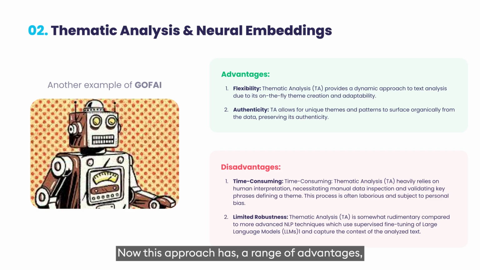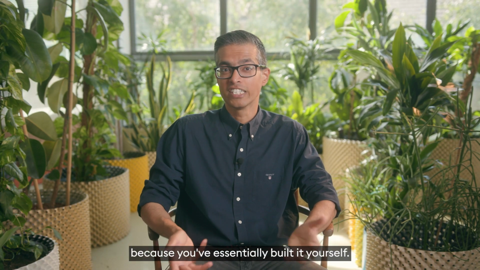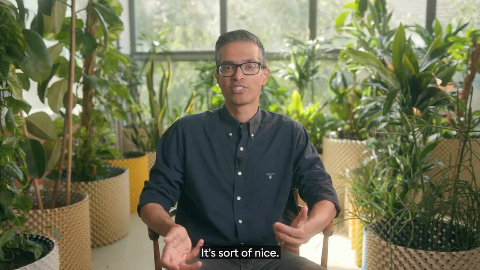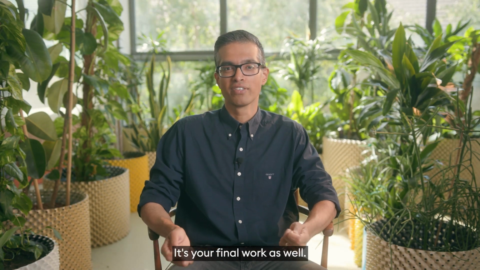Now, this approach has a range of advantages, mainly flexibility, because essentially you can define these themes ad hoc in the data. And it's also fairly authentic because, once again, you've defined what these are, so it's easy to then see matches in the data. Some of us at Chattermill will call this the IKEA effect, because you've essentially built it yourself. It's nice to see your final work as well.